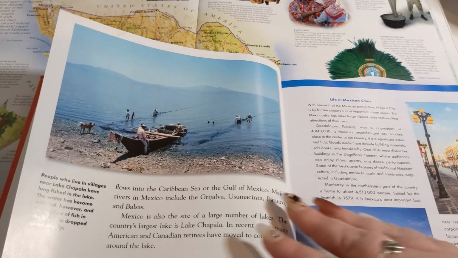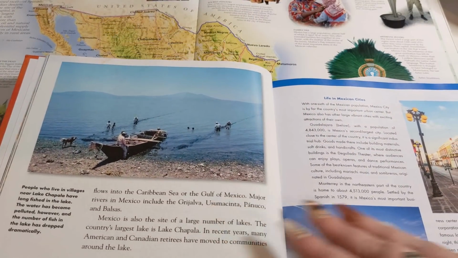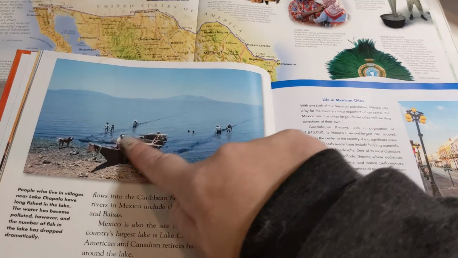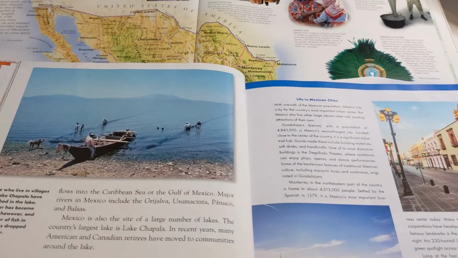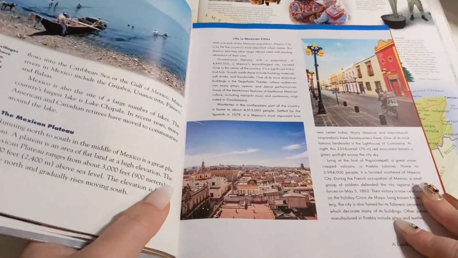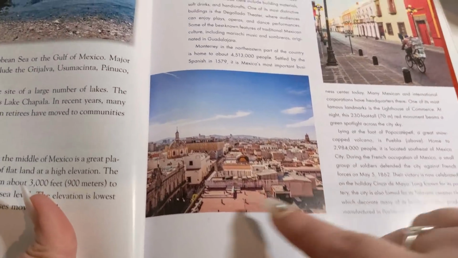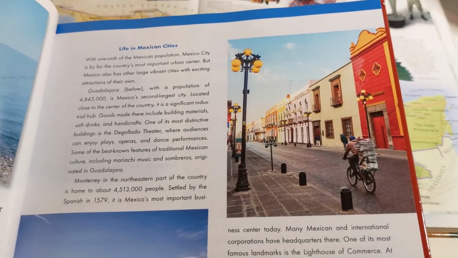This is Lake Chapala. It's the largest lake in Mexico. Looks like they're trawling for some fish here. Or not trawling, what is the word? They're just fishing over here. Here are some pictures. This is Guadalajara. And up here, this is Puebla. Isn't that beautiful?